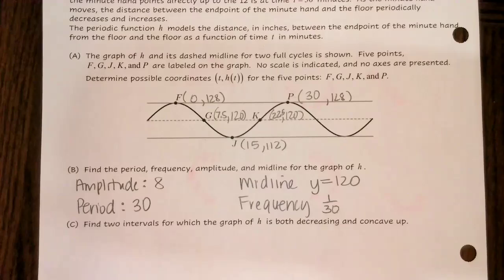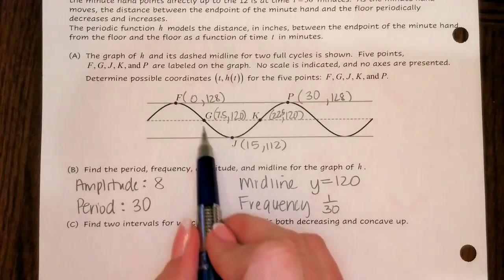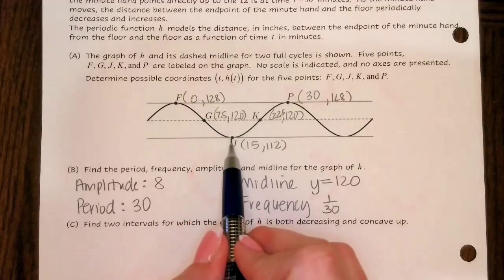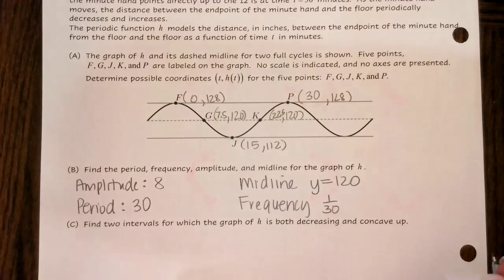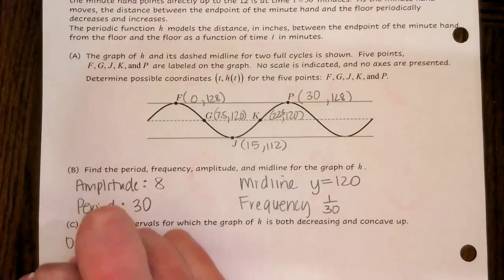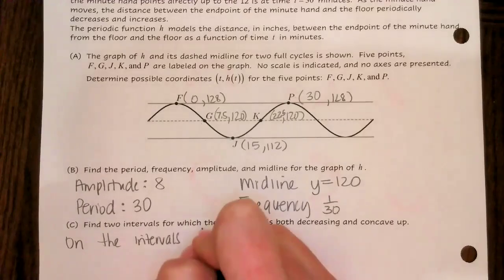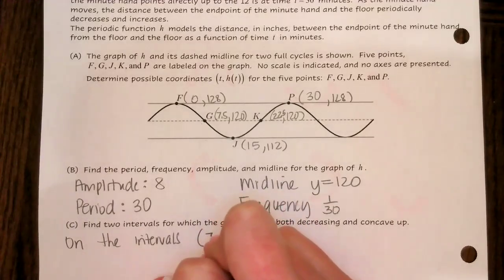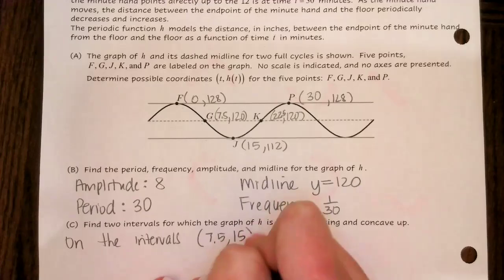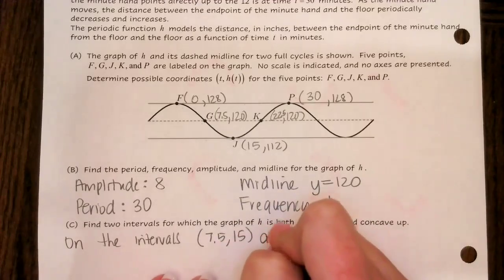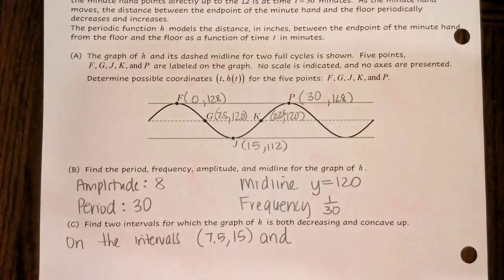Now it says find 2 intervals for which the graph of h is both decreasing and concave up. Well, we can see this right here is decreasing and concave up. So we can say on the intervals, 7.5 to 15, and now we need to come up with another one.